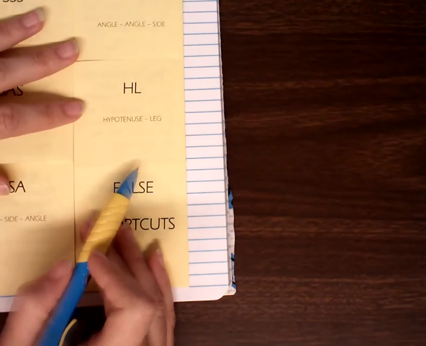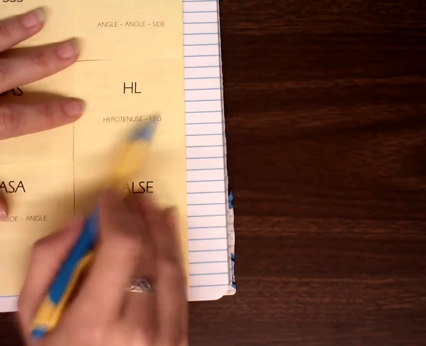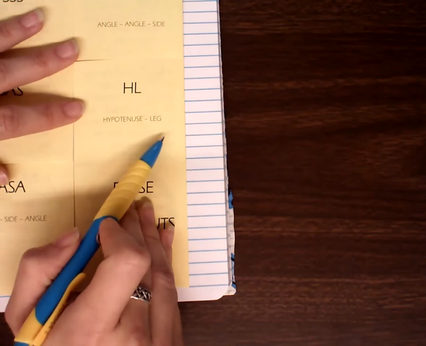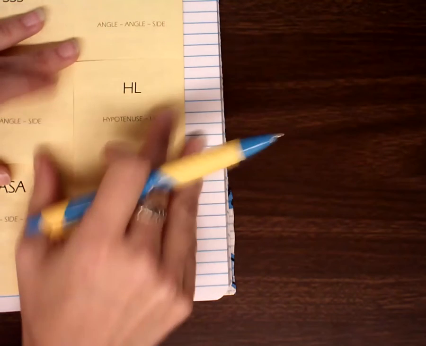The last one, we have not talked about this one in class yet. We can only use the hypotenuse leg postulate if we have a right triangle.